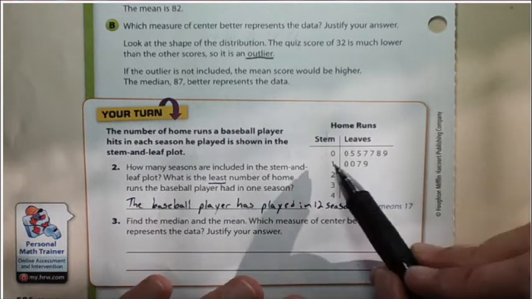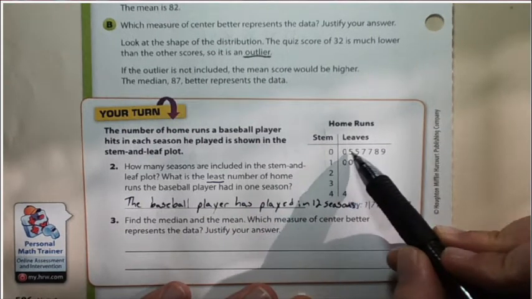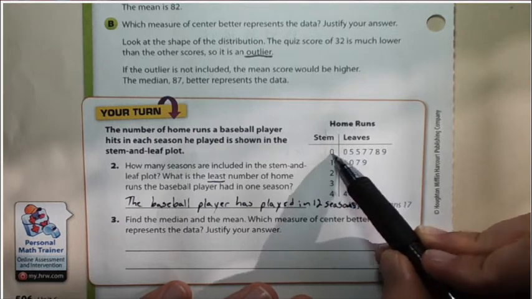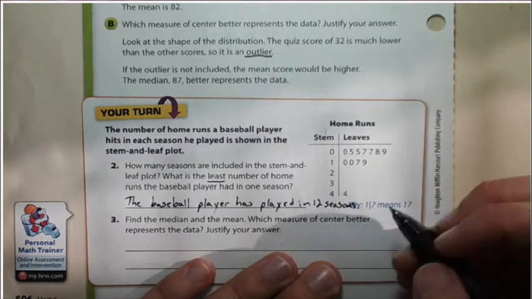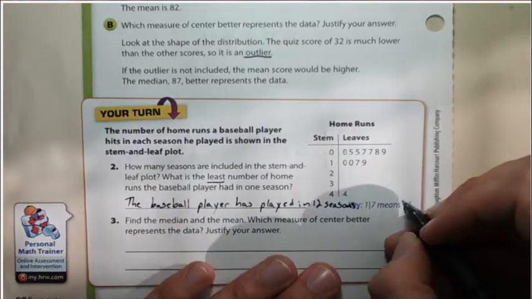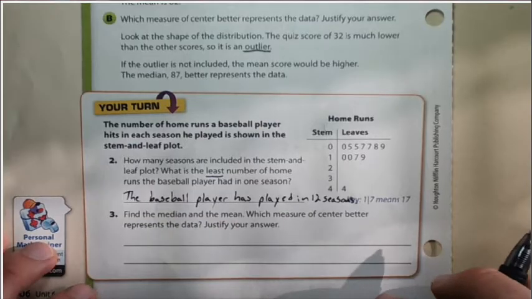Well, right here, this is our 0, and it shows that he hit 0 home runs. So he has 0 and 0. So that means that the least amount of home runs that he has hit in one of his seasons is 0. Alright, and number 3, go ahead and pause and answer that question, please.